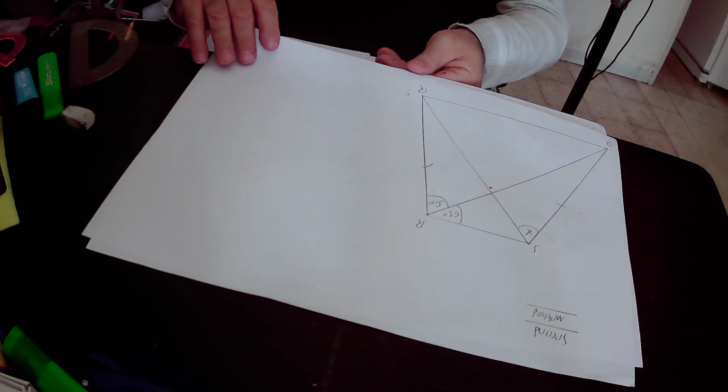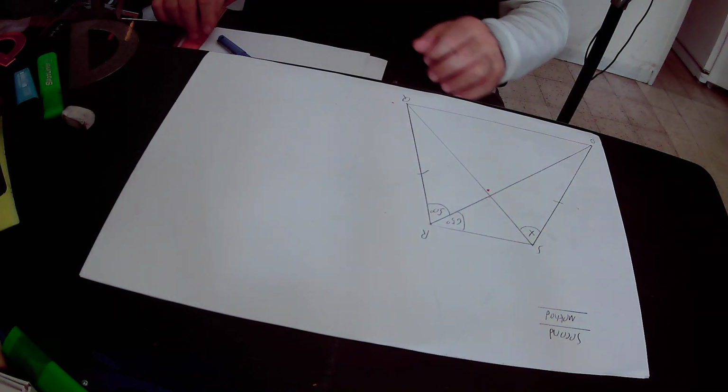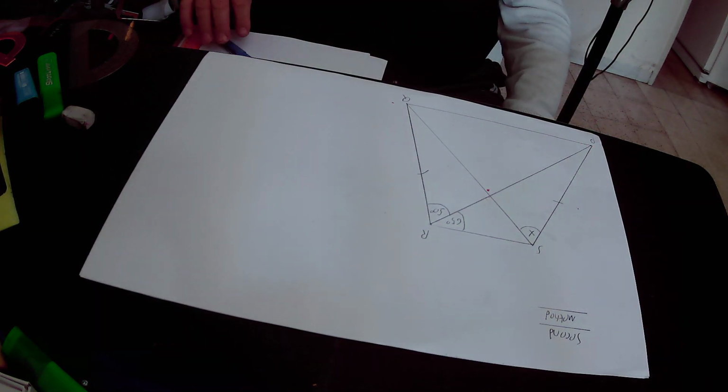So in the second method, we will do a different construction.